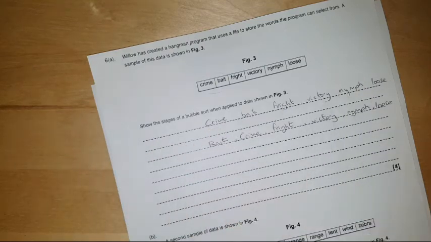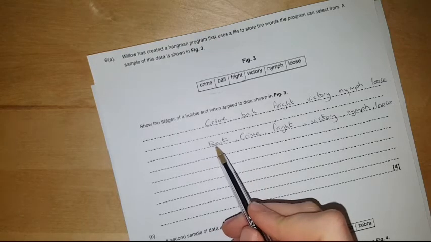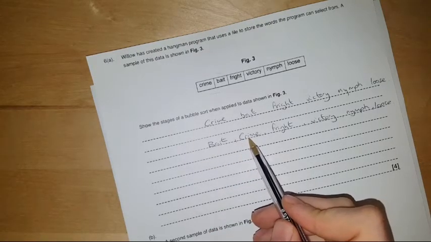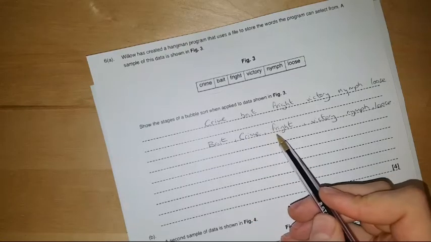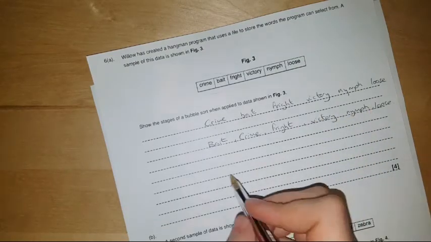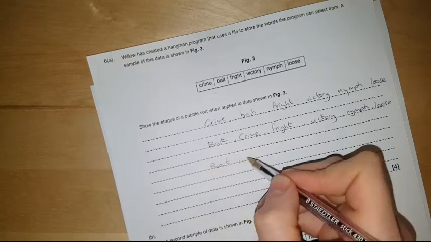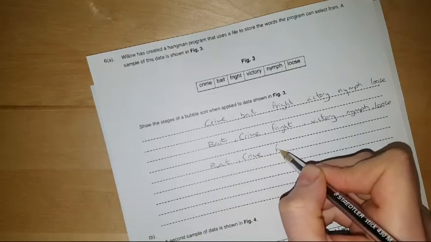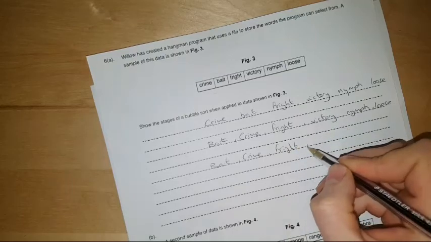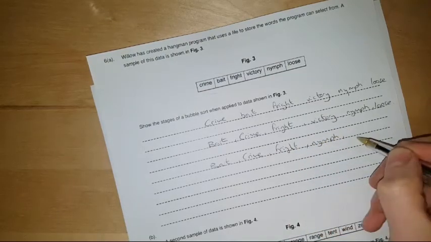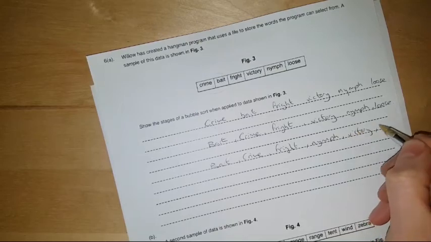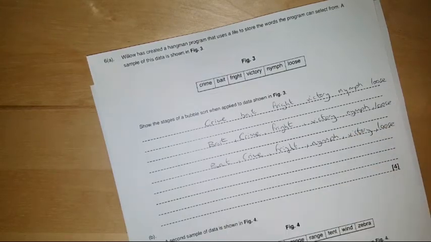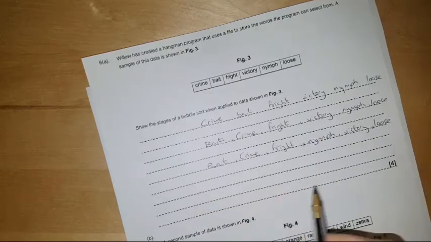Okay, so does it say? No, it doesn't say to do it for a certain amount of time, so it wants you to sort the data until it's done. So then I'd look again at here. So bait and crime are fine. Crime and fright are fine. Fright and victory are fine. Victory and nymph, they need to be swapped around. So bait, crime, fright, nymph, victory, loose. And then I would run this again.